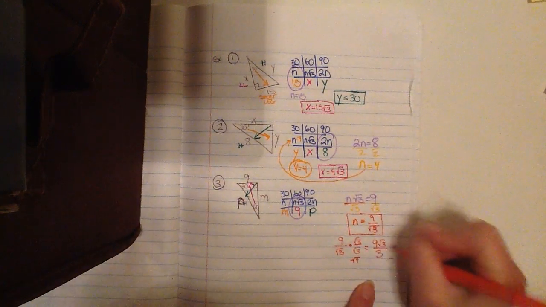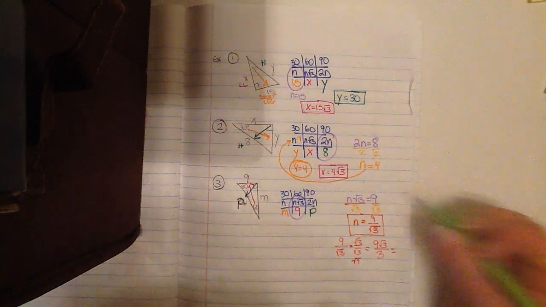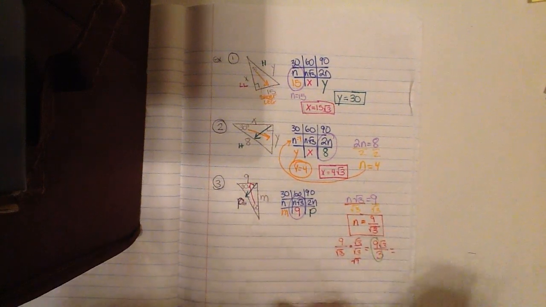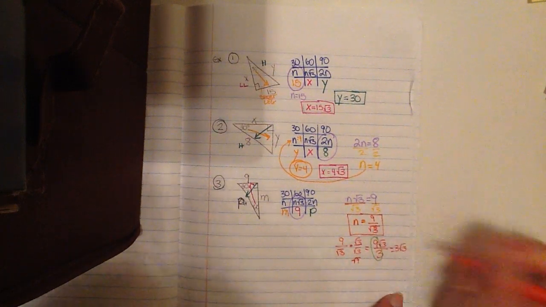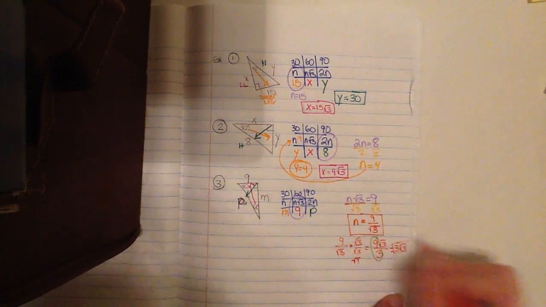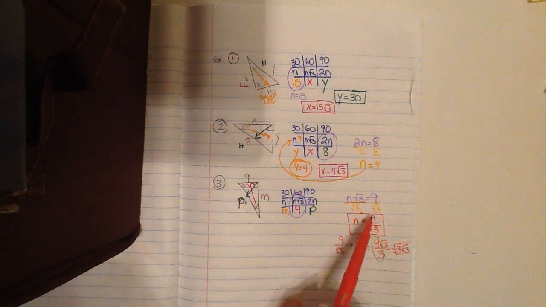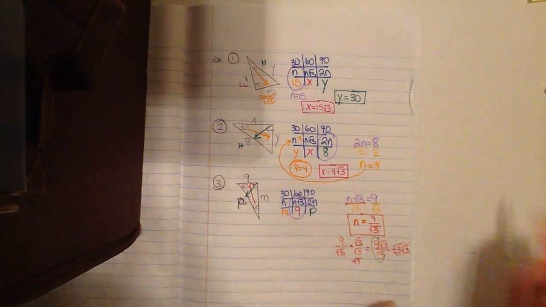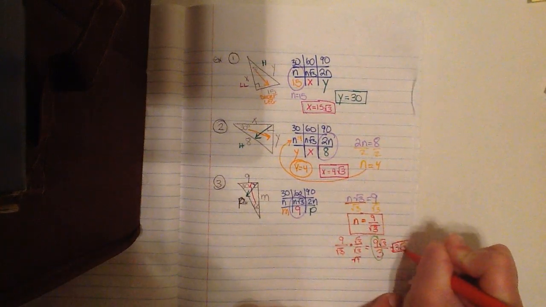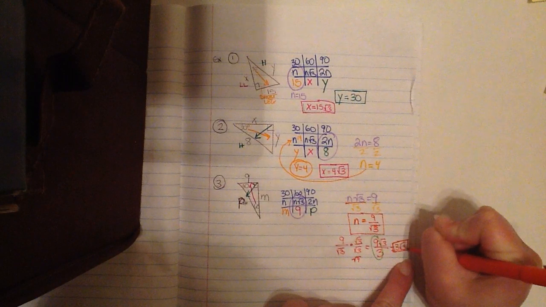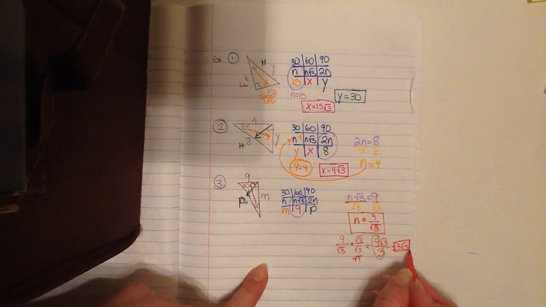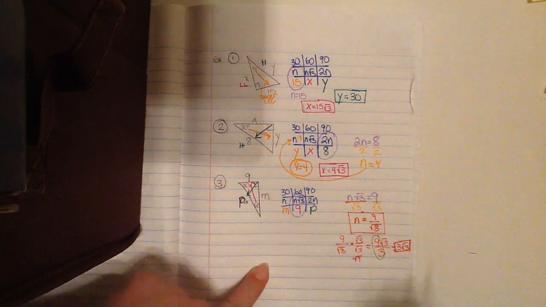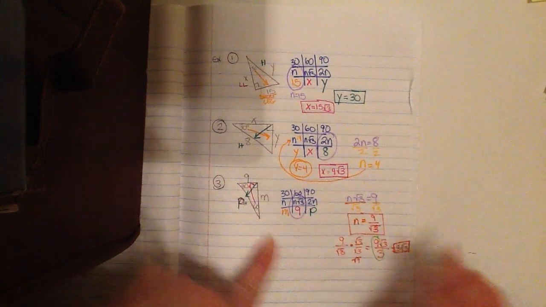And then I can take this one step further because 9 over 3 reduces, and I get 3 times the square root of 3. So again, 9 divided by the square root of 3 is an acceptable answer. However, many of you should get used to using 3 times the square root of 3, simplifying it. So that is our value of n.